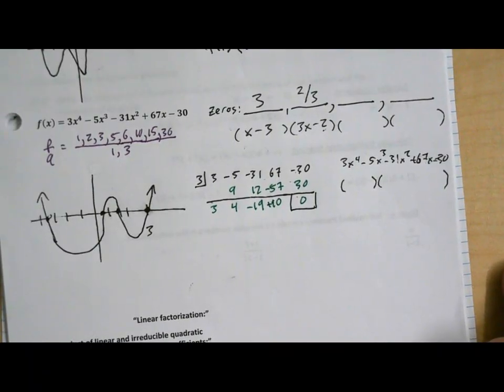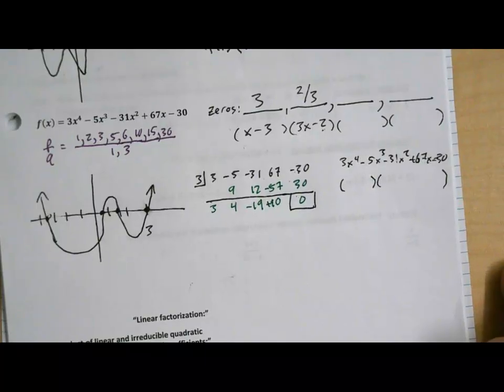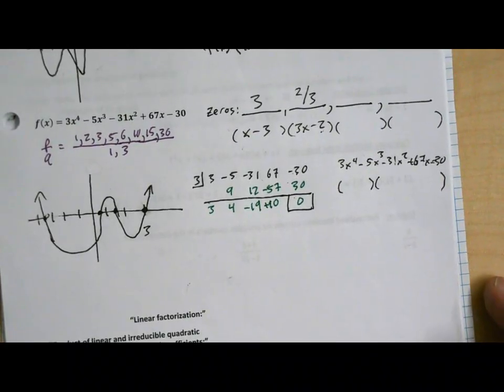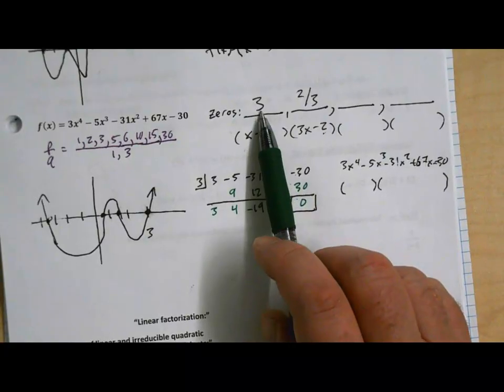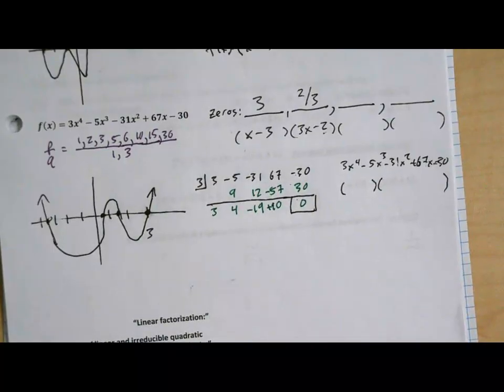All right, we're waiting for folks to finish up. I need you to ask yourself the question, what did you just do? What did you just learn? What did we learn? We confirmed that 3 is a 0, right? We definitely confirmed that x minus 3 is a factor.